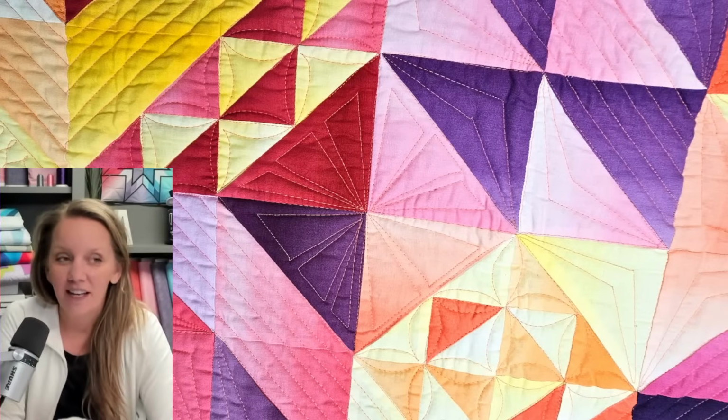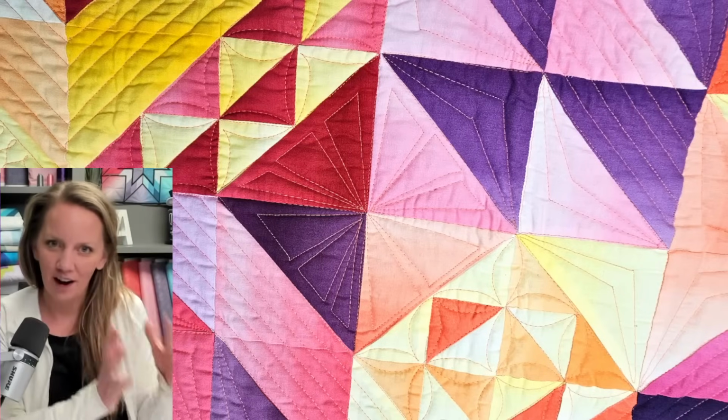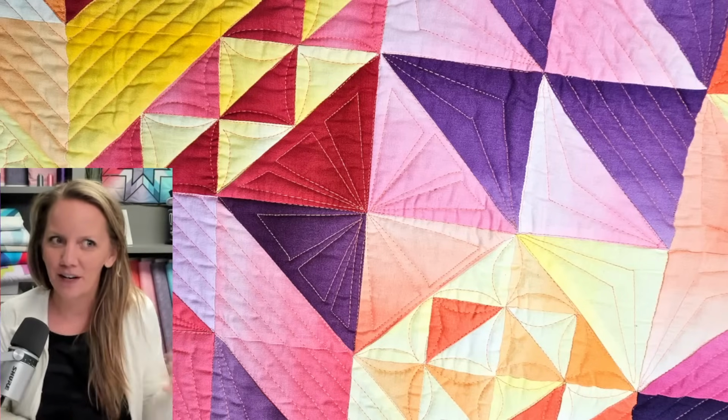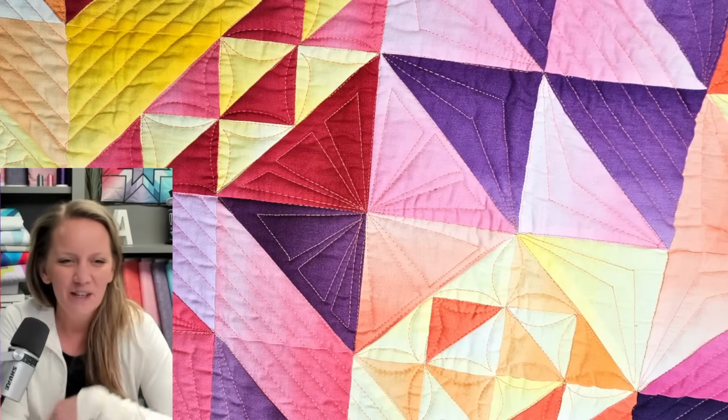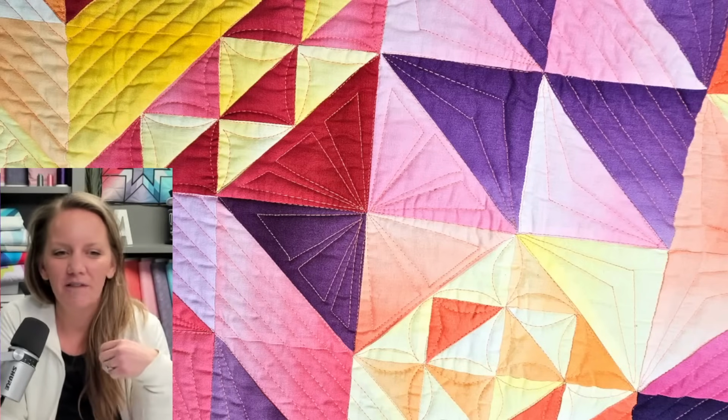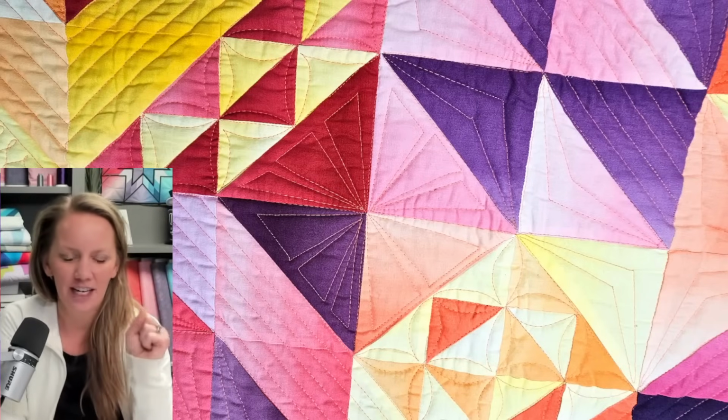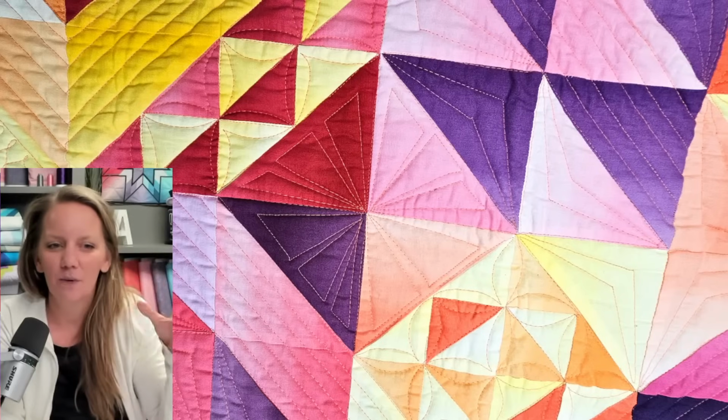Just be aware of that. It's a great thing if you want to show off something, but not so great if you're putting it around a point that you don't love. So this particular quilt was really fun. I think the name was Modern Technology. I can't remember. But there's a lot of half square triangles in here.